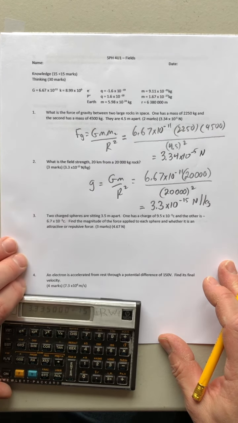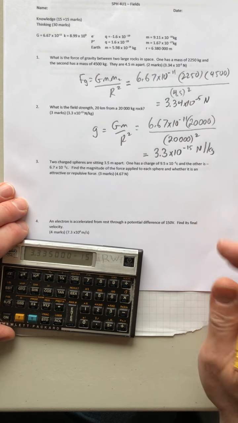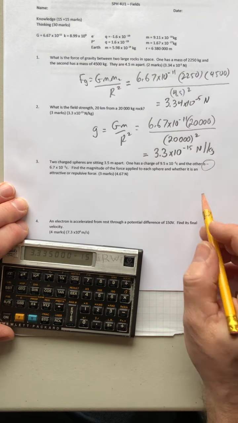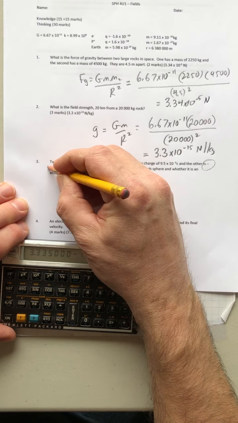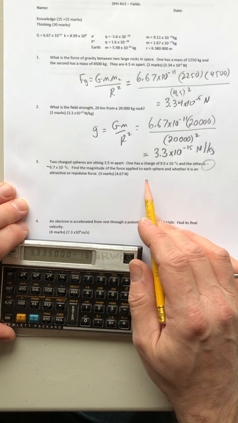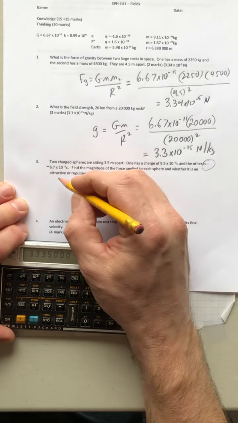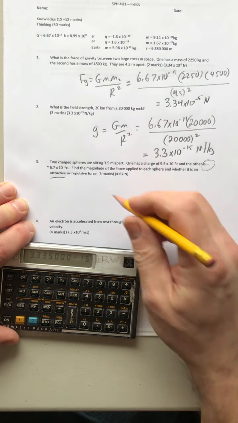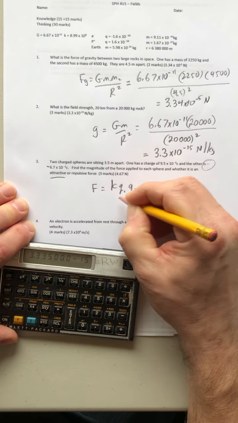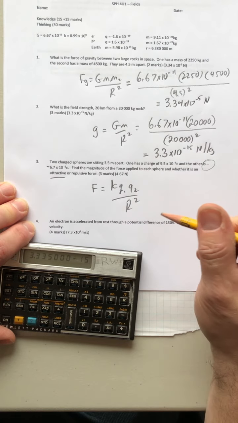Okay. Two charged spheres are sitting 3.5 meters apart. One has a charge of that much, and the other, whoa, bad font here, man. That's negative. I'd have to watch that if that was a real test. Find the magnitude of the force applied between them, whether it's attraction or repulsion. So if they're opposite charged, and these are going to attract, force equals K, Q1, Q2 over R squared. So we have everything we need to know.